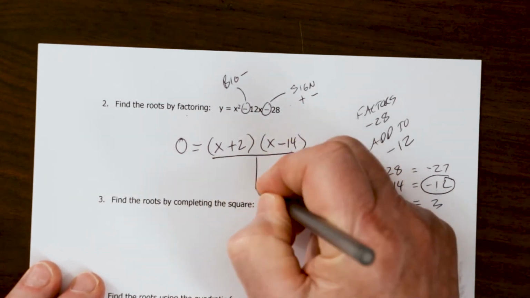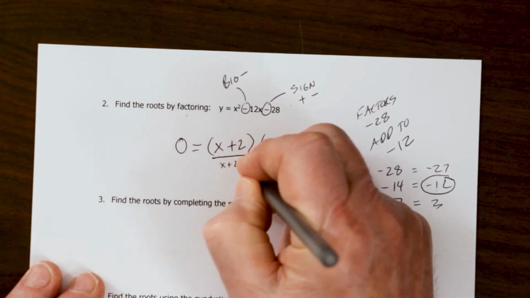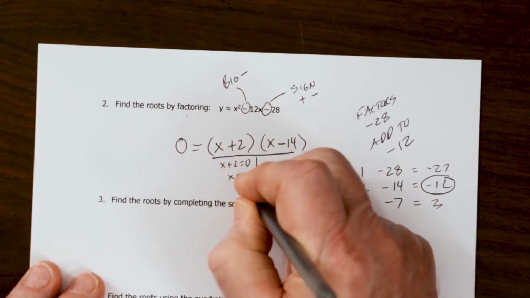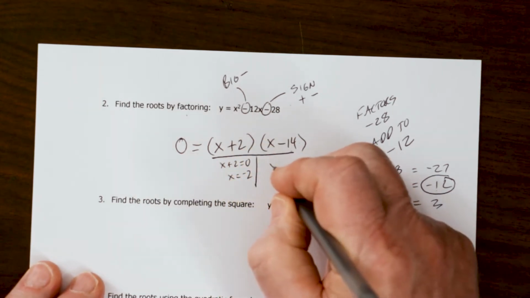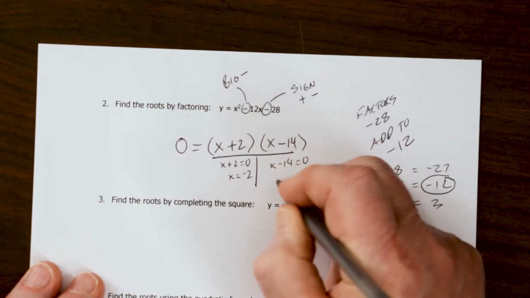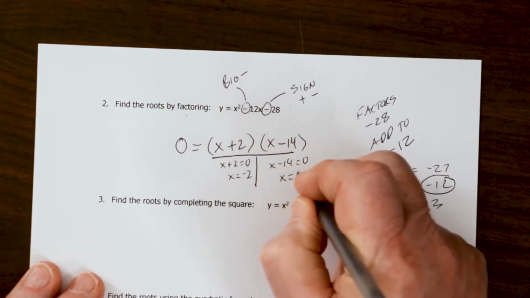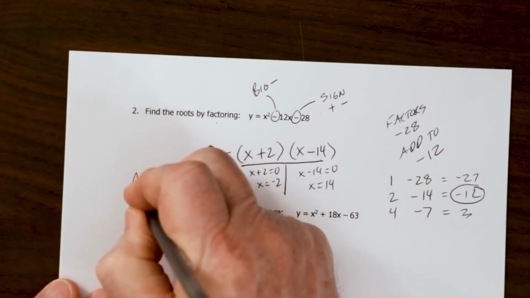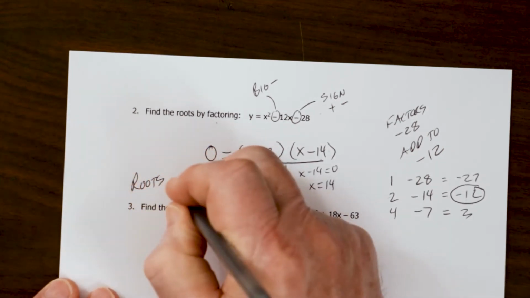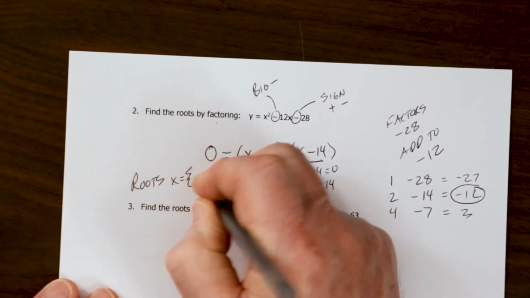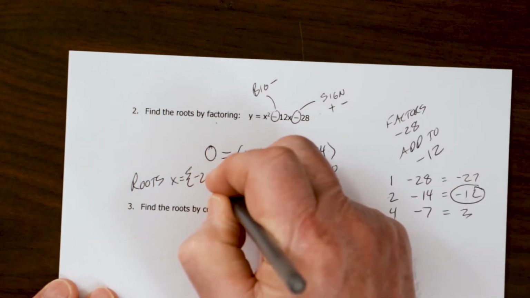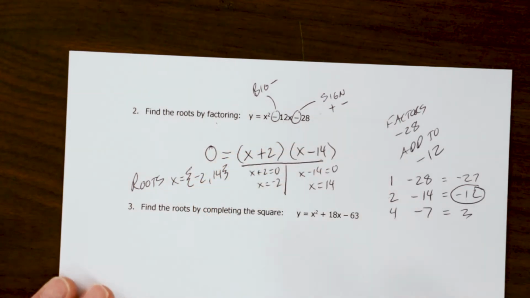So I t-chart. X plus 2 equals 0. Move the 2 over, I get x equals negative 2. And then I have x minus 14 equals 0. So then I get x equals 14. So my roots are x equals negative 2, 14. That's how we do this by factoring, okay?